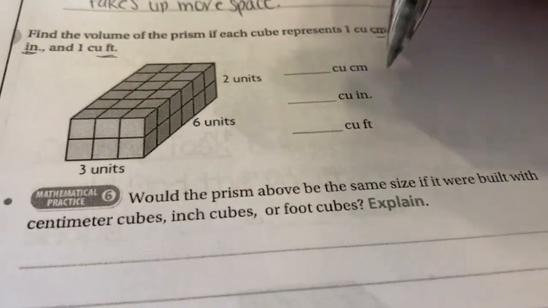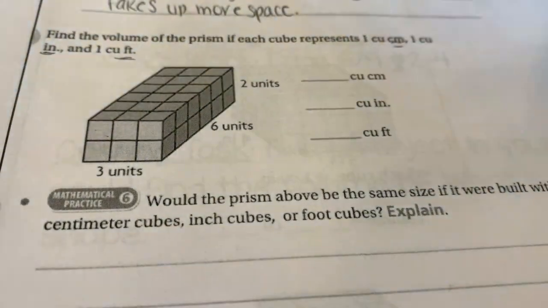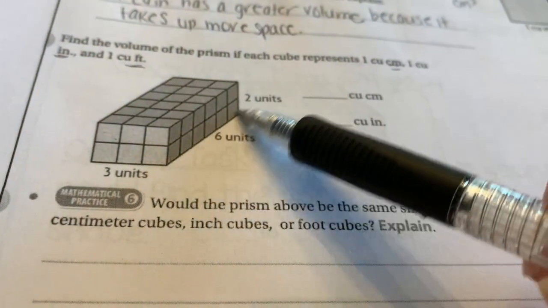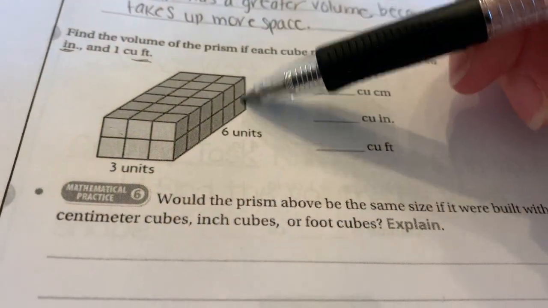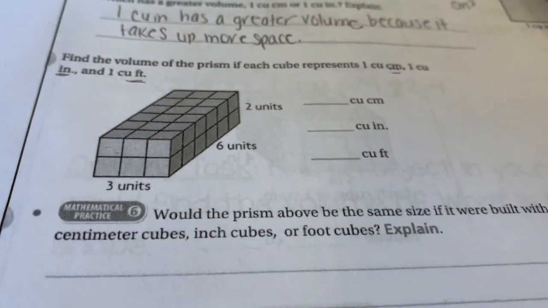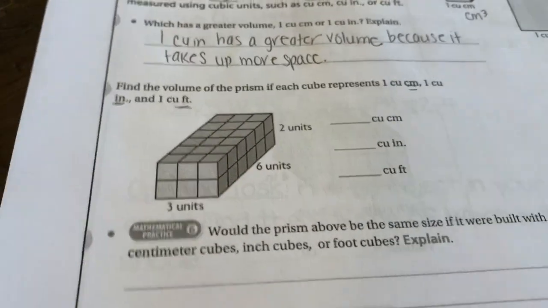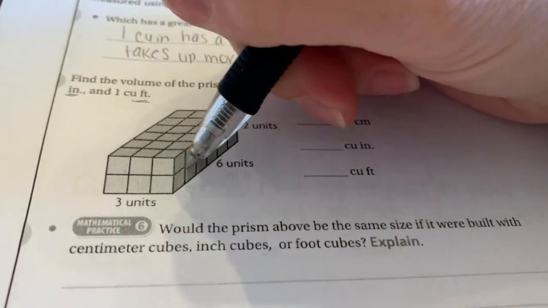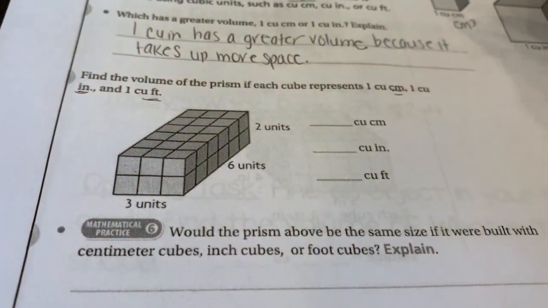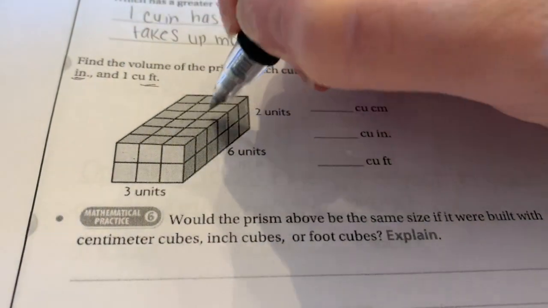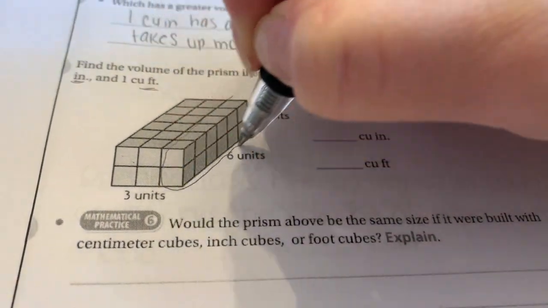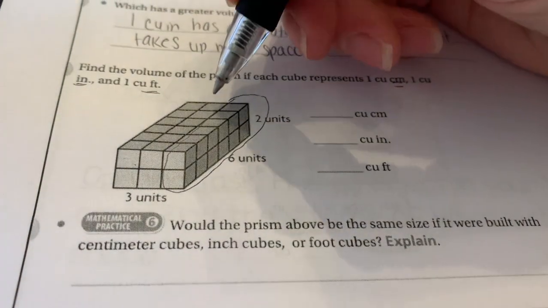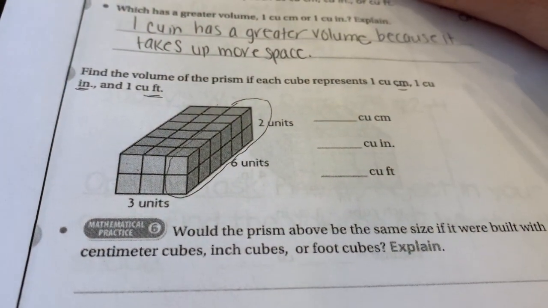Okay, so first let's think about this if it's centimeters. So we have 3 units going this way. We can consider this like the width maybe, 6 is probably the length, and then 2 is our height, right? So when we're finding the volume, we're considering all 3 of these. So you can sit here and count all of them if you want, or what I suggest is that you count how many there are in one section and then multiply it by however many sections are left.